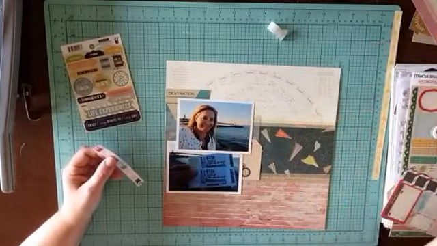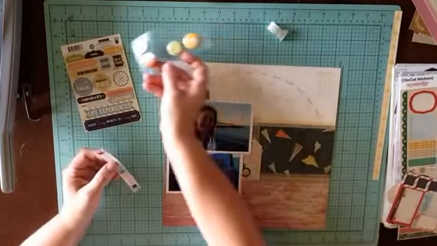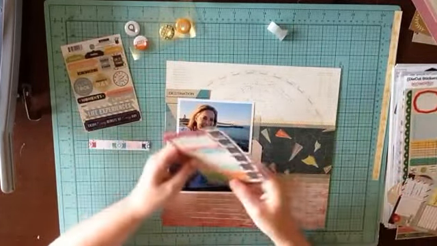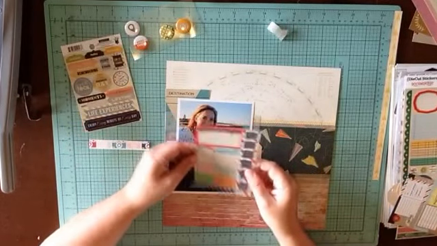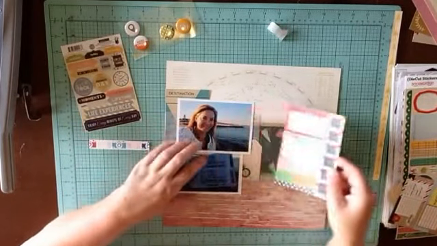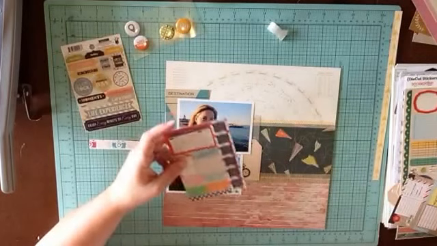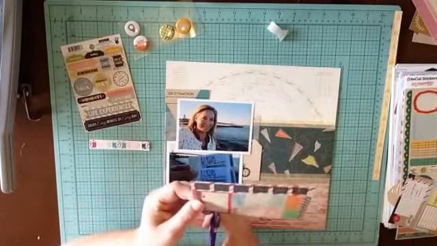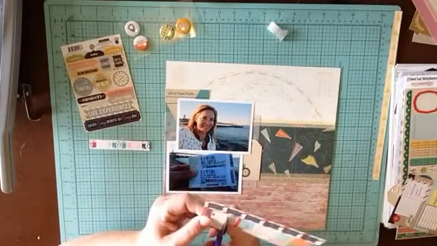Like, nope, maybe. And I like this, it says rain check. That's pretty apt, right? So let's just cut that up.